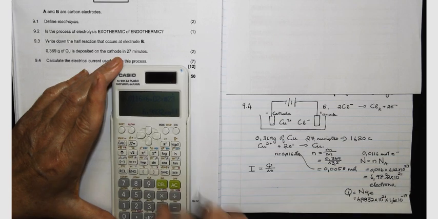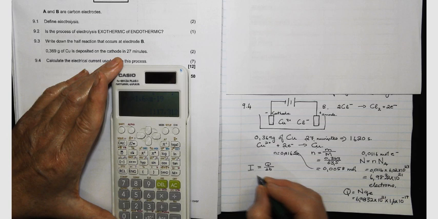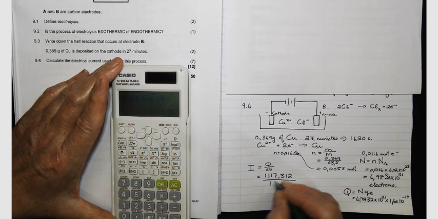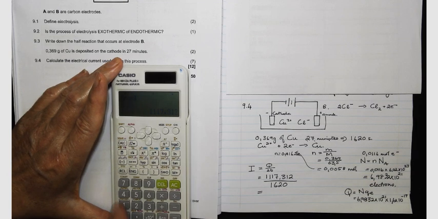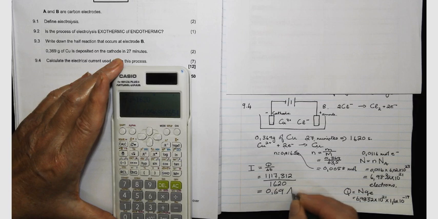That would give us a charge of 1117.312 that flows in 1620 seconds, and that gives us a current strength of 0.69 amperes.